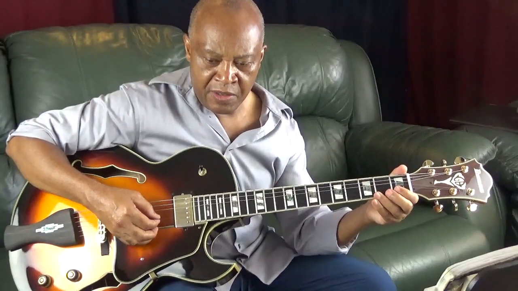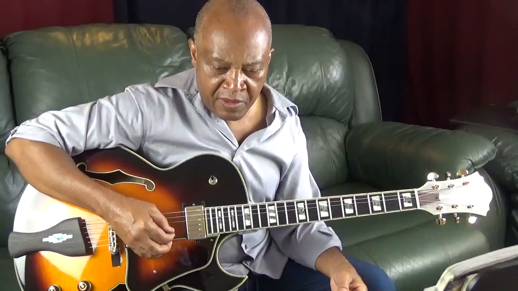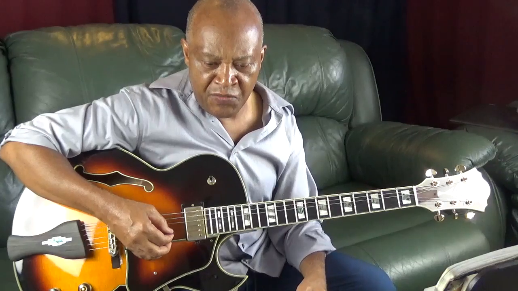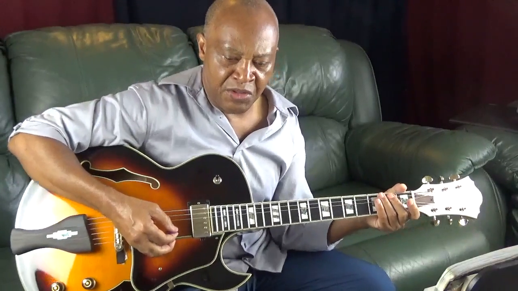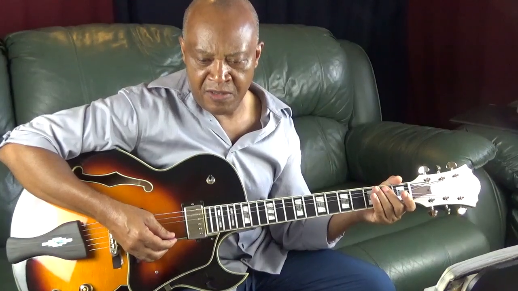So we must remember the makeup of a major scale. Even if you don't know music theory, you still can play a major scale in any key on the guitar.